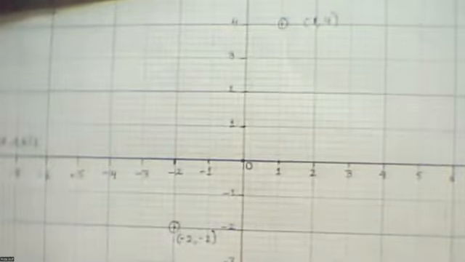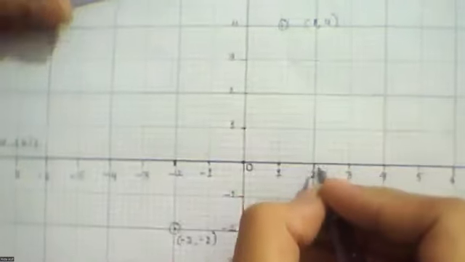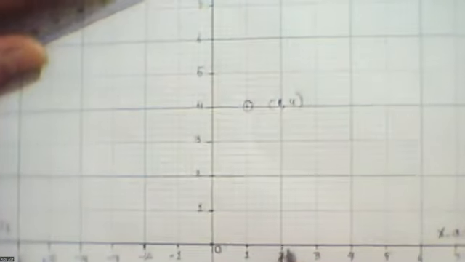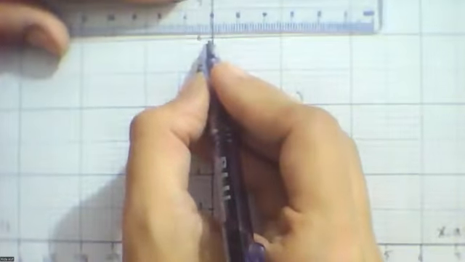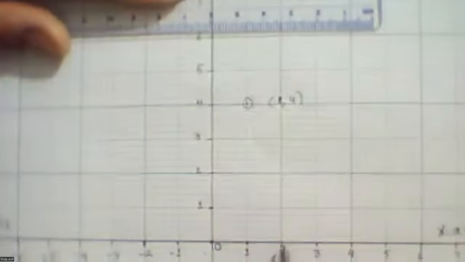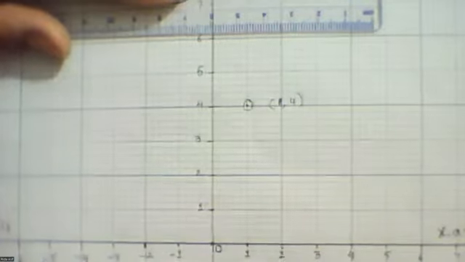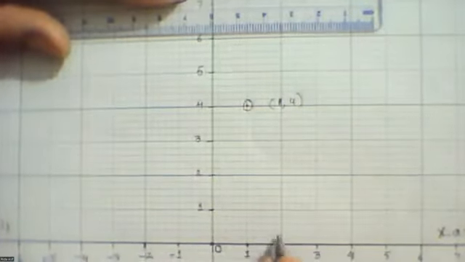The last value for the first equation was 2 and 6. So here is 2 and where is 6? Yes, here we get 6 on the y-axis. And what about 2? You can see that 2 is written over here.